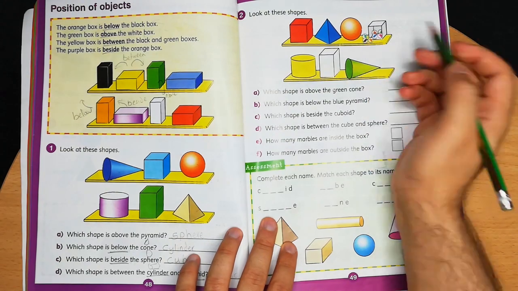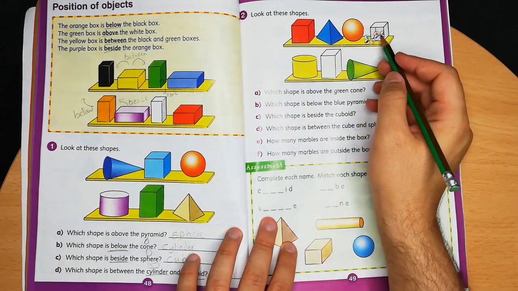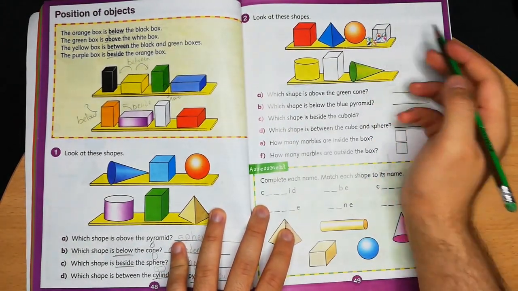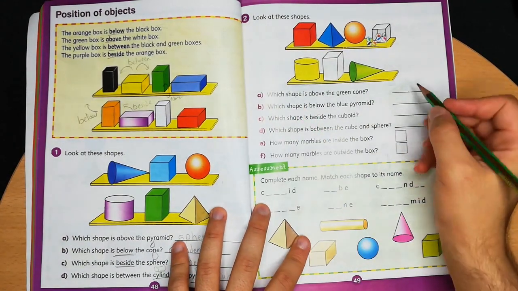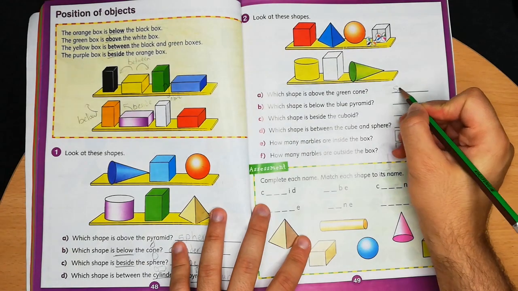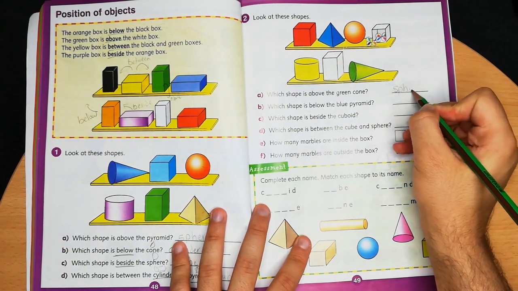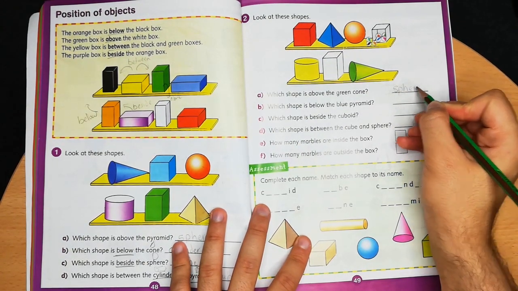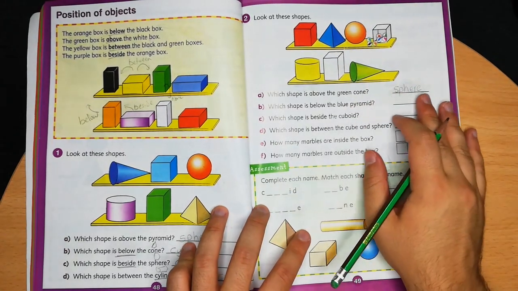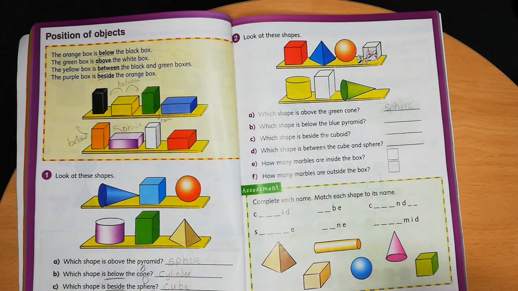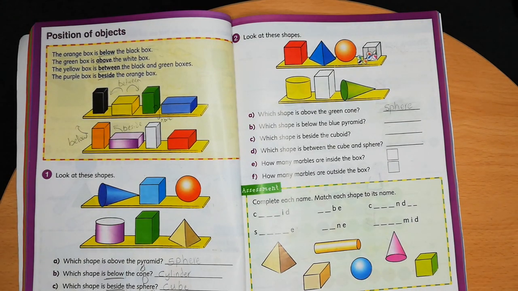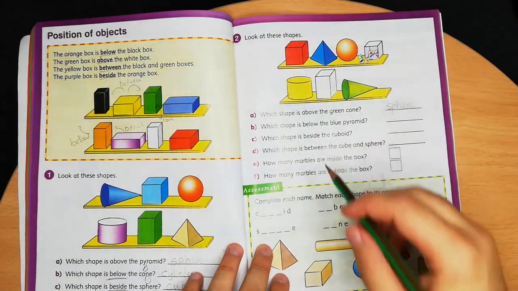Well, we have spheres. We have this sphere and we have a sphere and a box. So we can say sphere. Sphere is above the green cone. I want you to pause the video right now and try to answer the rest of the questions on your own, and then play the video again and answer the questions with me. So go ahead and pause the video now. Okay, if you pause the video and you try to answer, let's take a look together.